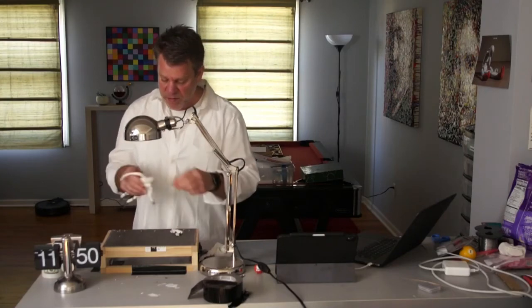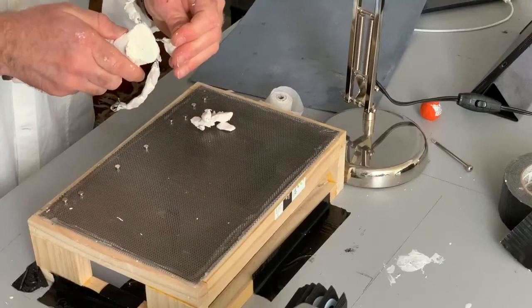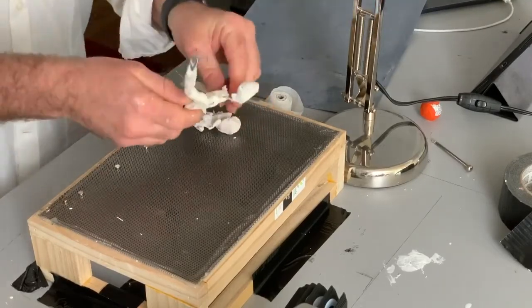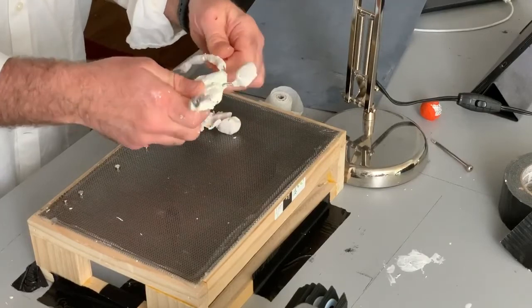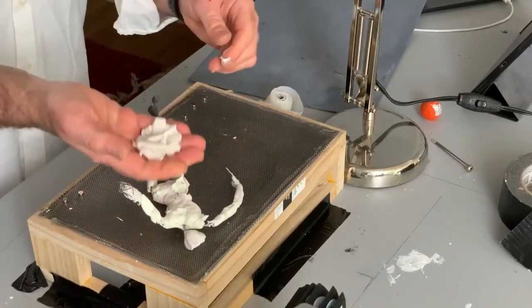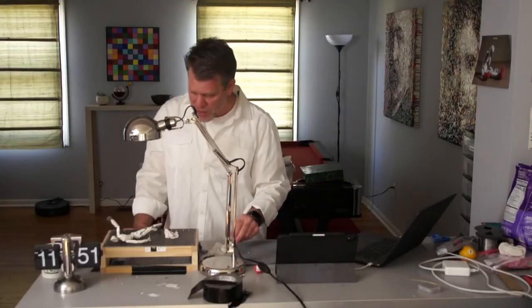You can see, look at all this clay here. This is just, don't use clay. If you're going to sculpt something, sculpt it with air dry clay and let it dry, because this was just too much weight. Anything else that I noticed?